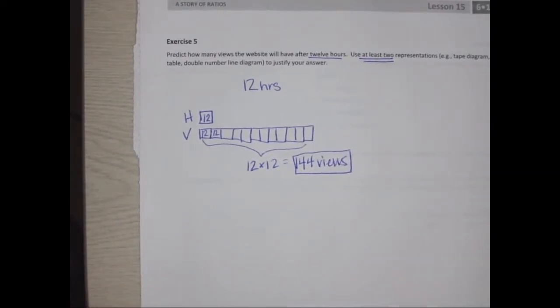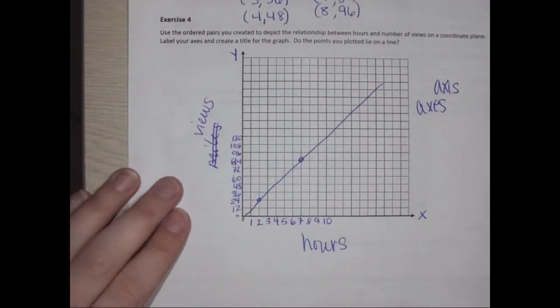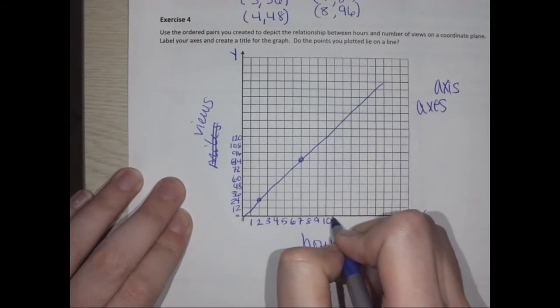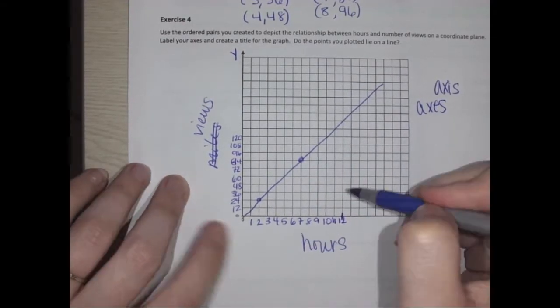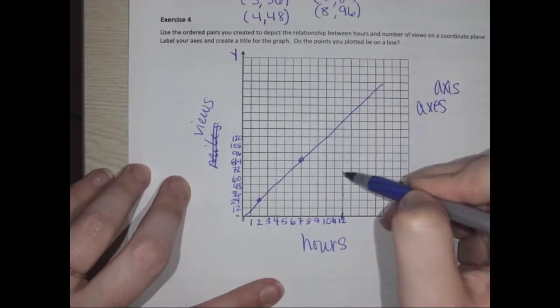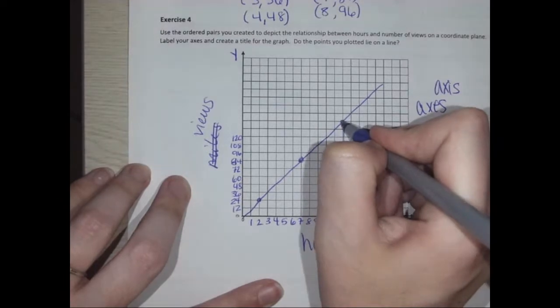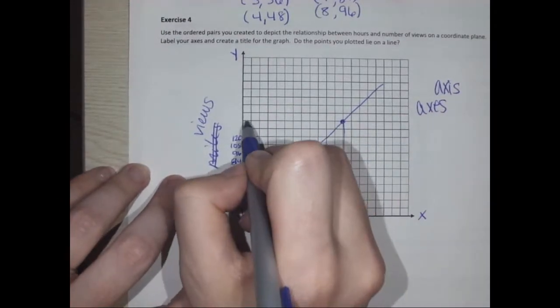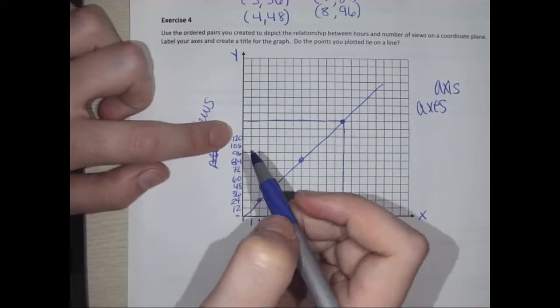Let's use our graph to find this number. Well, we have 10, so let's go ahead and count up to 12. Here's 12. If I move up on my line for 12 until I find where it meets the line I drew, then I just move over to the y-axis, count up by 12s.